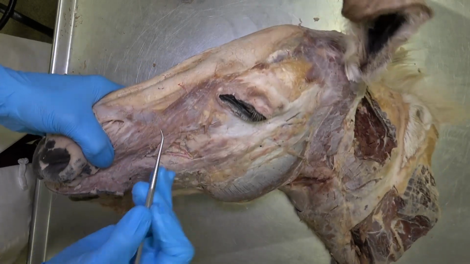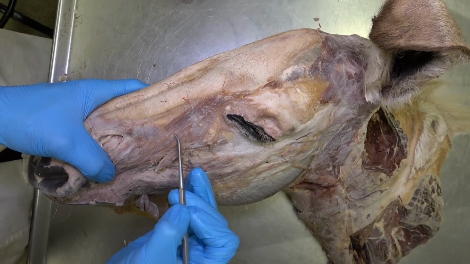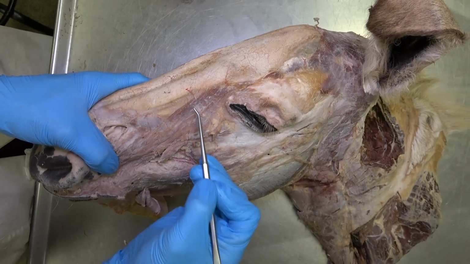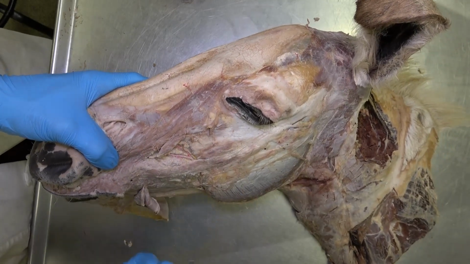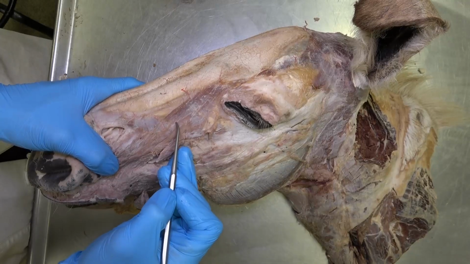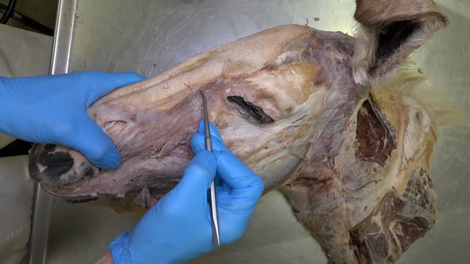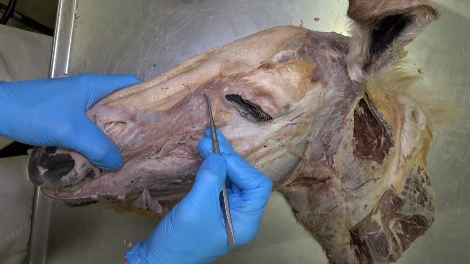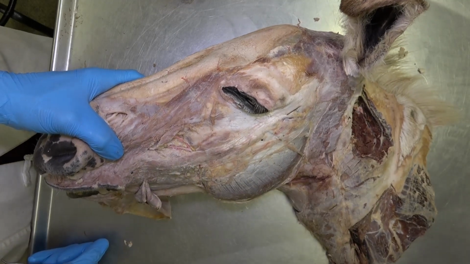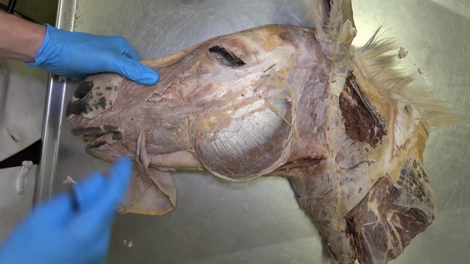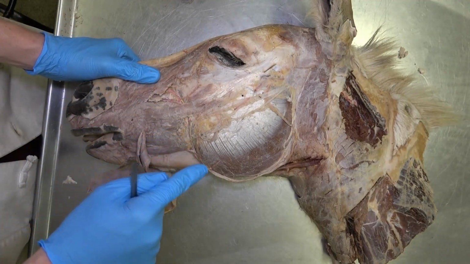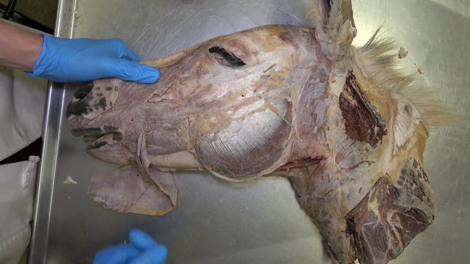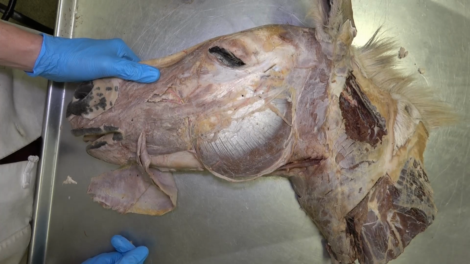And unfortunately, we can't see the angularis oculi artery because this muscle is still intact, which is totally fine. But that artery that would be wrapping up towards the medial canthus of the eye would be the angularis oculi artery. With all of these arteries would be veins that would be accompanying them. Okay?